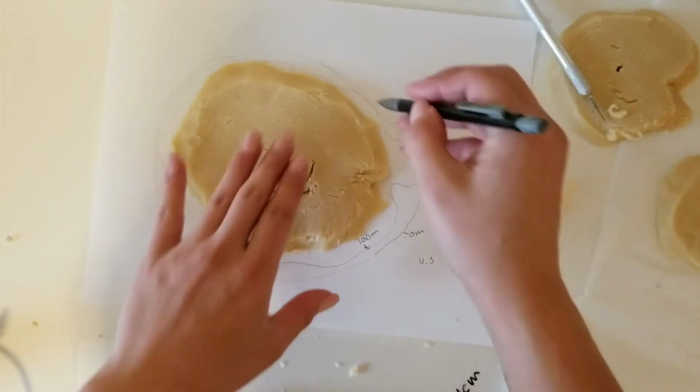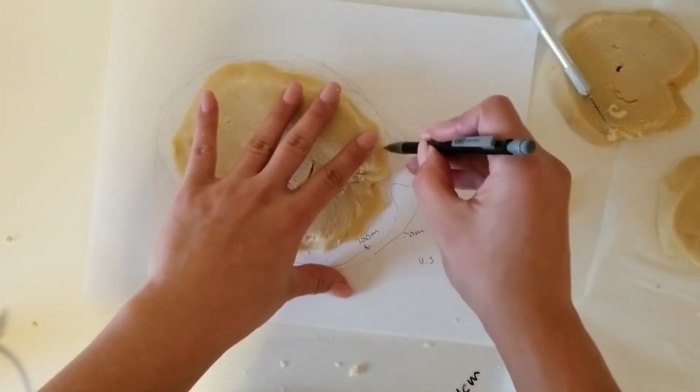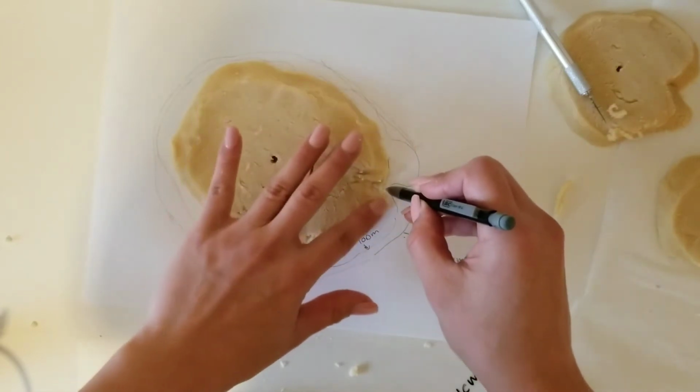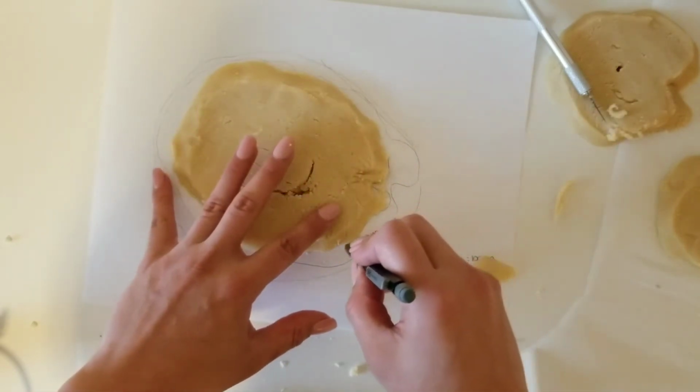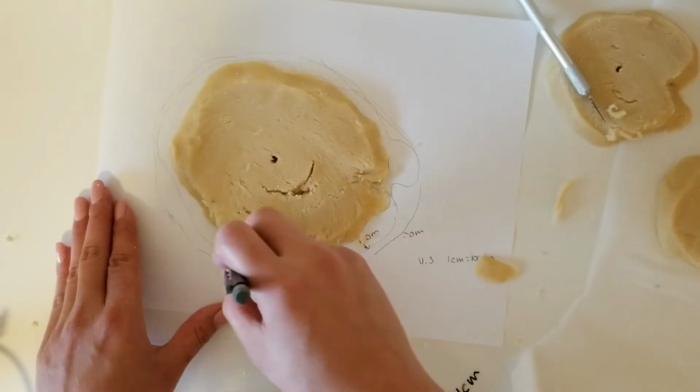Okay, so I'm going to trace this layer. Remember now, the bottom of this layer is going to be our 2nd centimeter up.